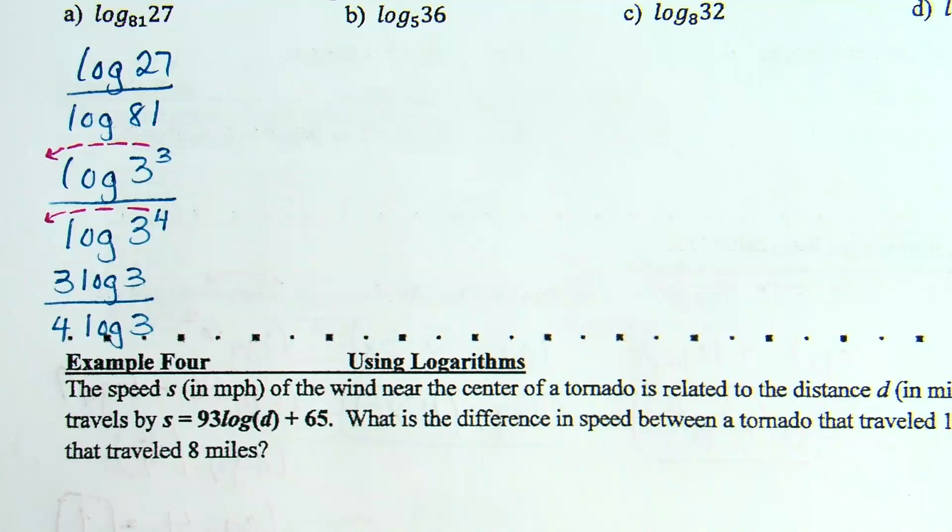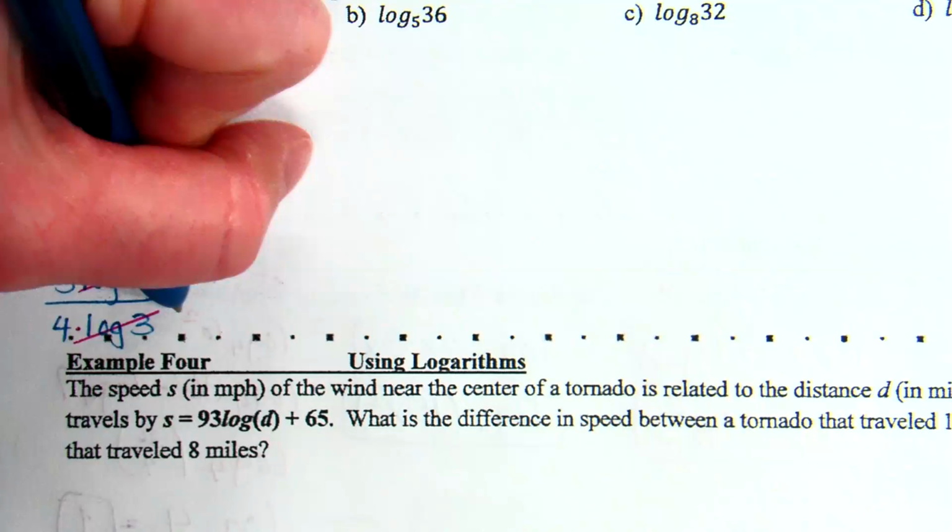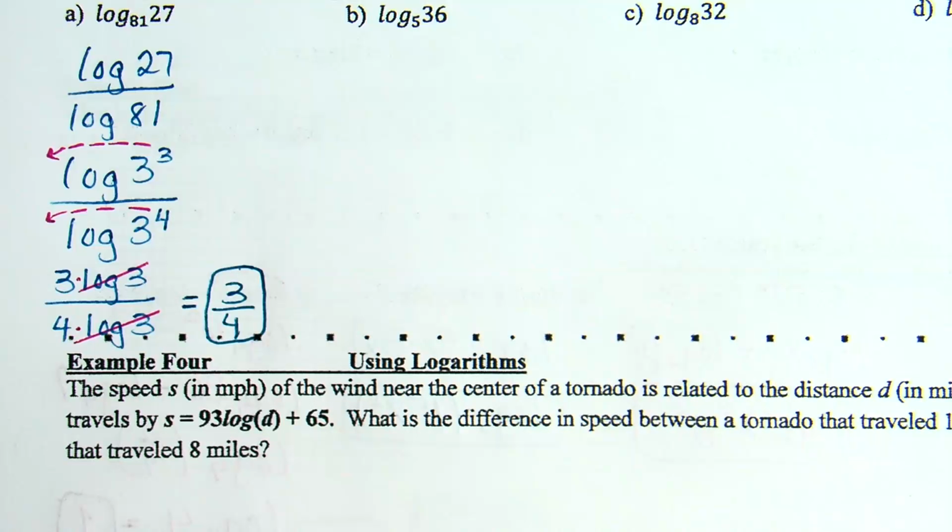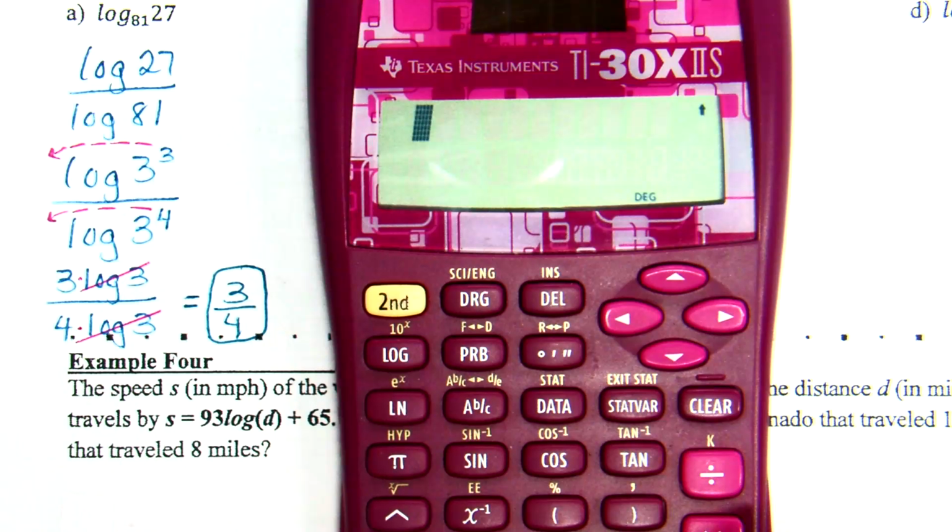Now, those of you that already did it on the calculator, because you didn't want to wait on me, does that match the answer? Okay, so on the calculator, if you want to practice, log of 27, and my calculator, I have to end my parentheses, divided by log 81. And notice it's 0.75, which is 3/4. So that's one that you could use a calculator on, or you could not use a calculator. It just depends on the situation. Questions on this one?